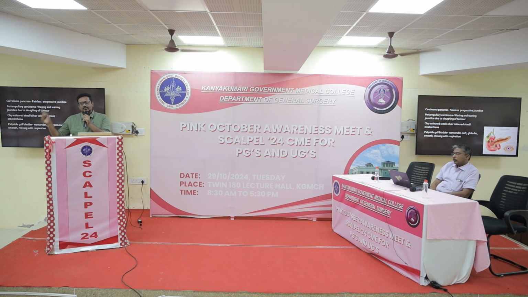So in contrast, you have one more jaundice. What is that? Intermittent jaundice. What is the difference between intermittent jaundice and waxing and waning jaundice? In intermittent jaundice, the bilirubin comes down to baseline zero. Whereas in waxing and waning, it will not touch the normal level.